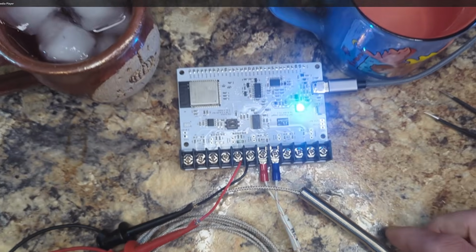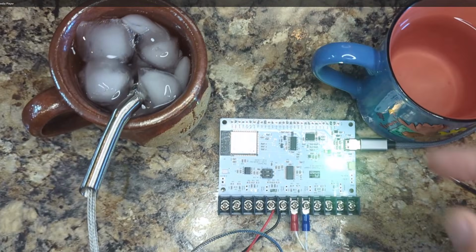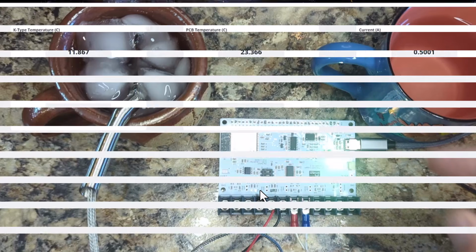And then also you might notice, to make things interesting, we have two mugs of water. I just put the probe inside the ice water. Next, we'll put it in the hot water so we can actually see some temperature action as we do the demo. So let's jump to the cloud dashboard.